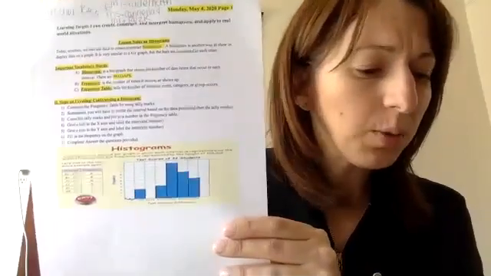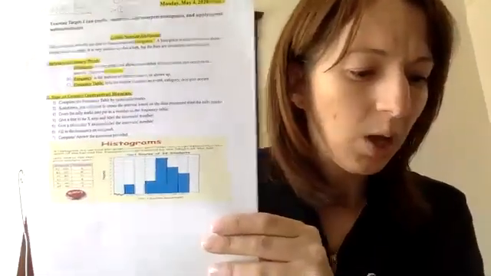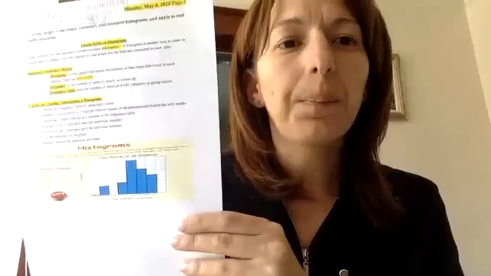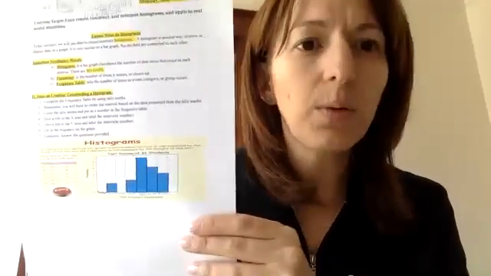So that's what we're going to be working with today, okay? We are going to be working with histograms. So histograms have no spaces. They are bar graphs put together. That is what we're going to be doing today.